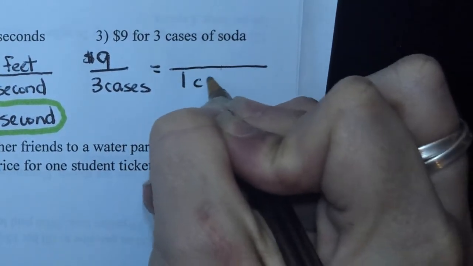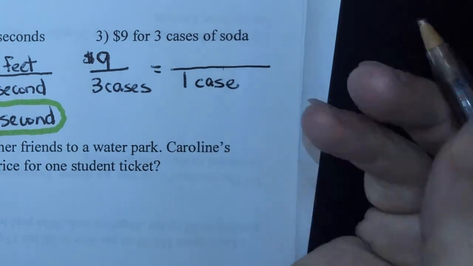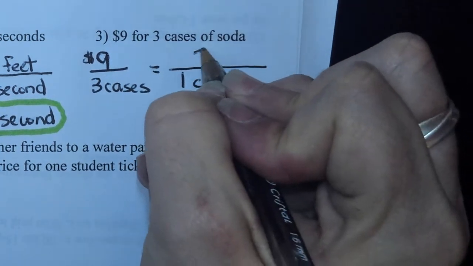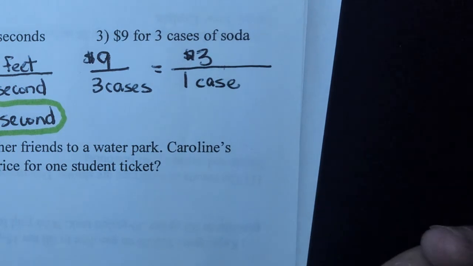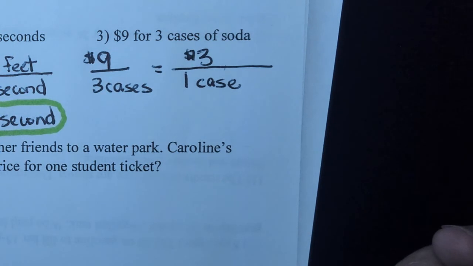Well, you tell me. One case of soda would be how much? $3. Okay, so does that... I mean, to me that sounds like a decent deal. Some stuff, I'll be honest, in my life I've got memorized when it comes to numbers, but like cases of soda, not anymore. I'm just kind of weird like that.